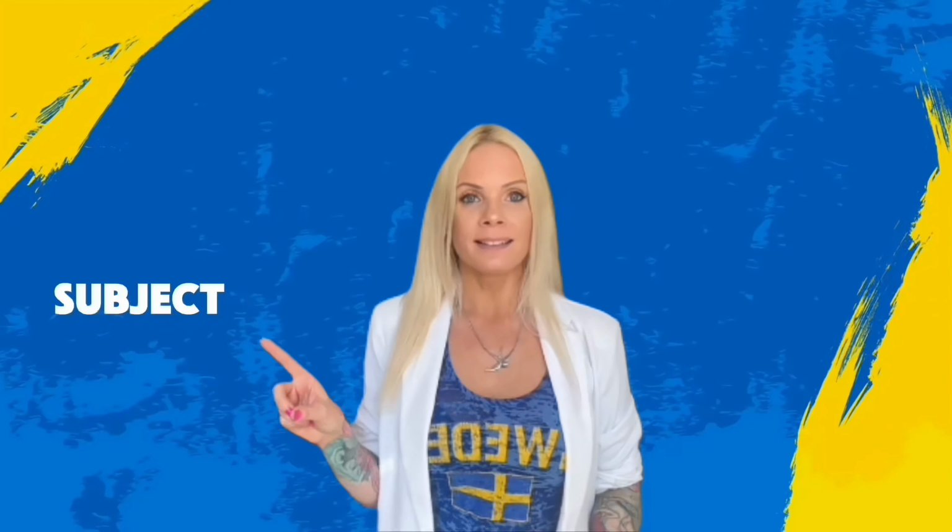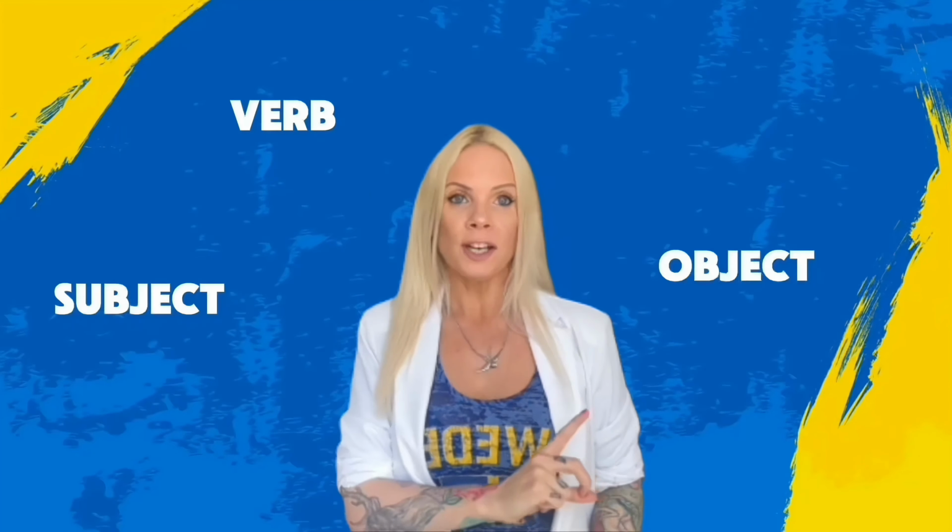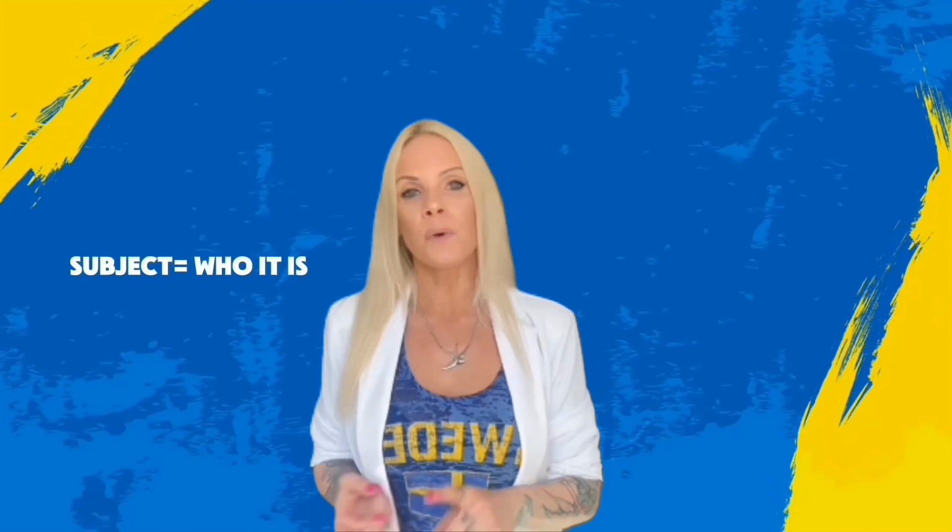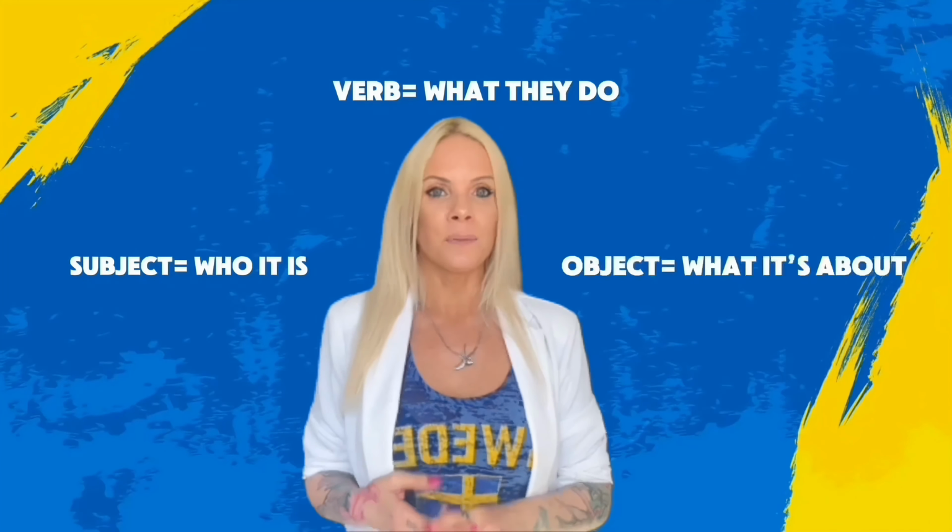So Swedish sentences usually follow a pattern that's very similar to English. Subject, verb, and object. Just like in English, you start with who, then what they do, and then what it's about.